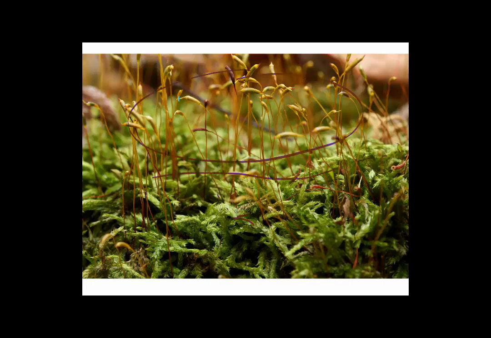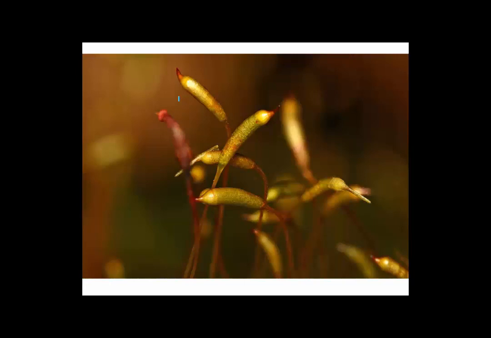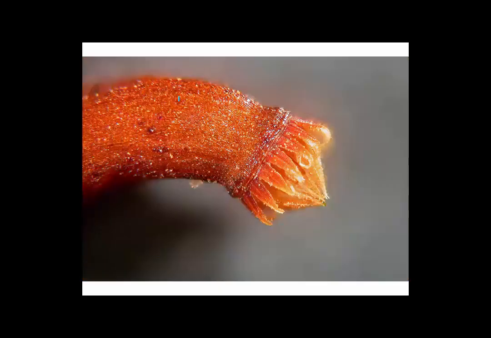Sometimes you'll see the gametophytes without the sporophytes, but never the other way around. Here's a close-up of the sporangia. These are the teeth of the sporophyte. This area around the mouth is called the peristome, which means around the mouth. And these teeth are actually remnants of cell walls.